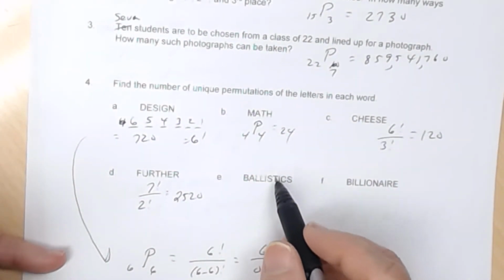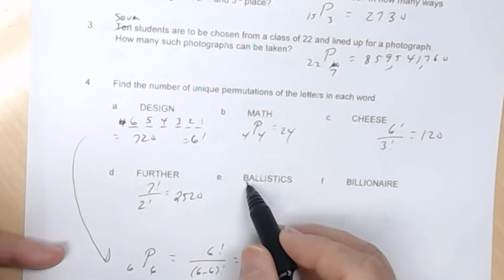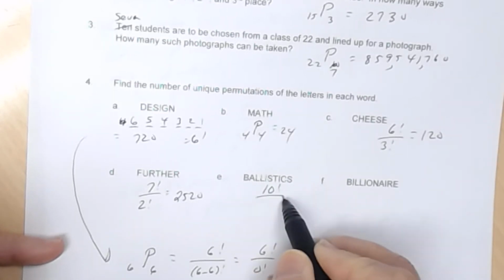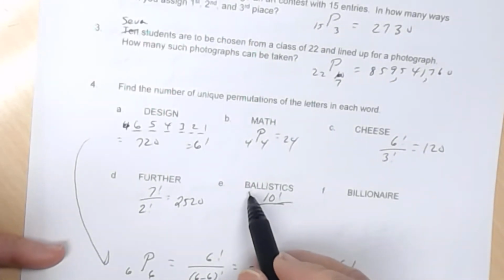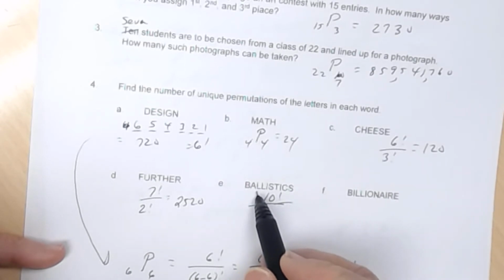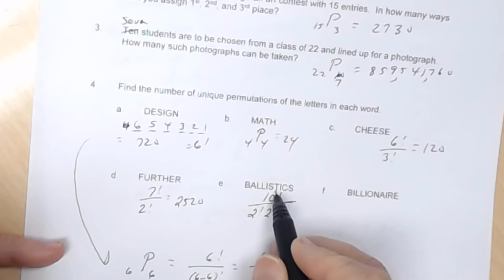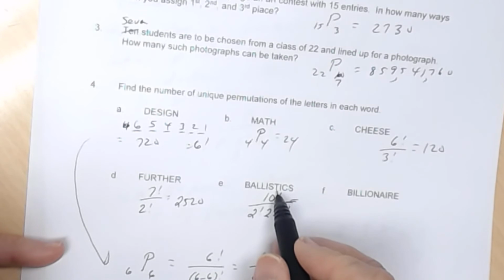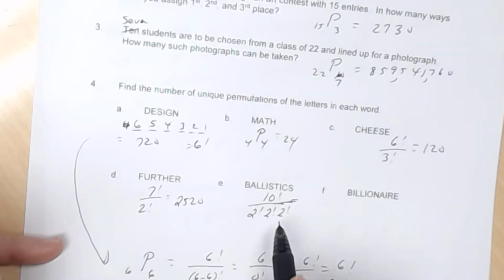All right, let's look at ballistics. Now this time you have more than one letter that repeats. But let's count how many letters there are. 1, 2, 3, 4, 5, 6, 7, 8, 9, 10. So 10 factorial. The repetitions go in the denominator. So B does not repeat, A does not repeat, L does. So that's 2 factorial. I repeats, so that's another 2 factorial. S repeats, so that's another 2 factorial. T does not repeat, I already took care of, C does not repeat, S already taken care of. So that's what you get here.